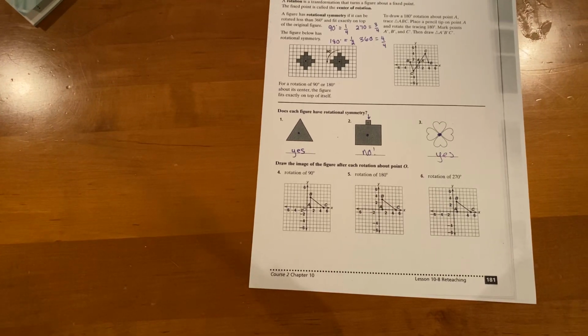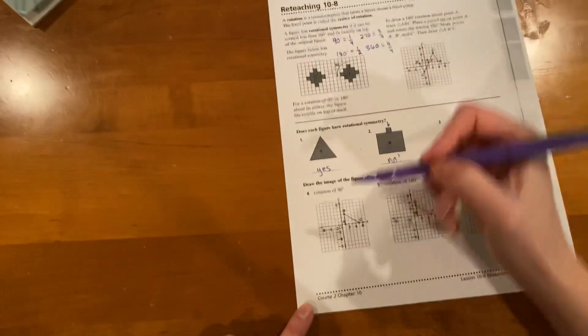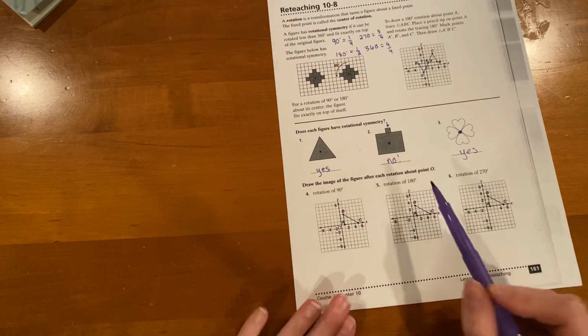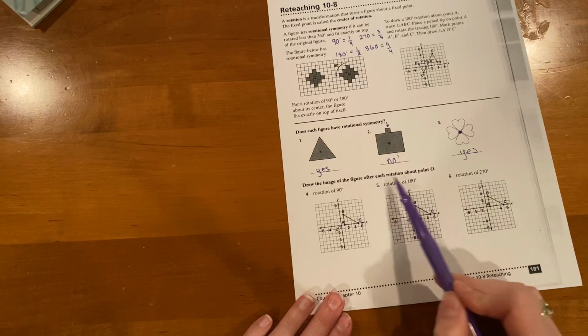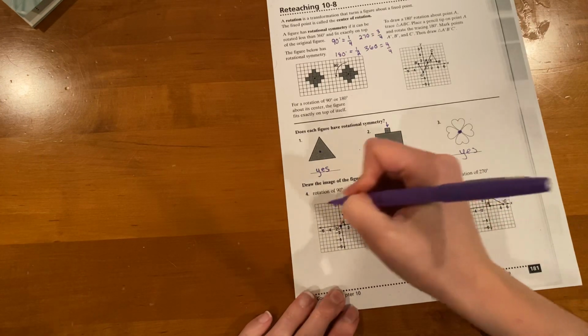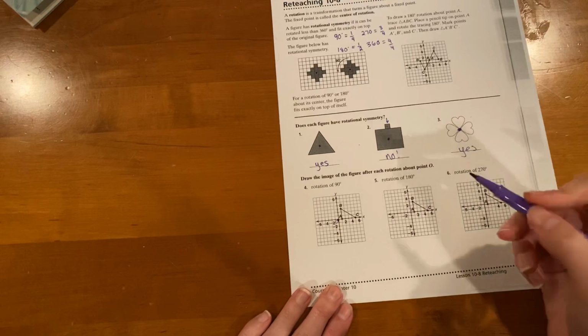But what do we do when we have rotations? We have a pre-drawn figure, triangle ABC, and we're told to draw an image of the figure after each rotation around point O, so around the origin. We want to take this figure and rotate it counterclockwise into each of these boxes as it asks.